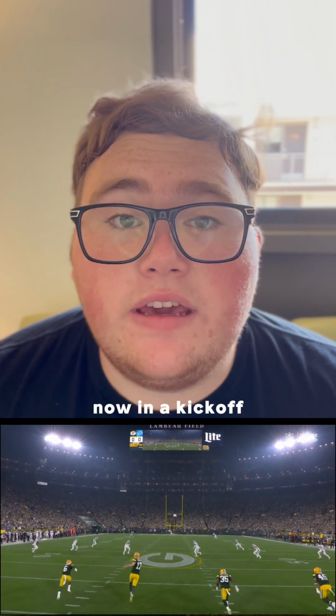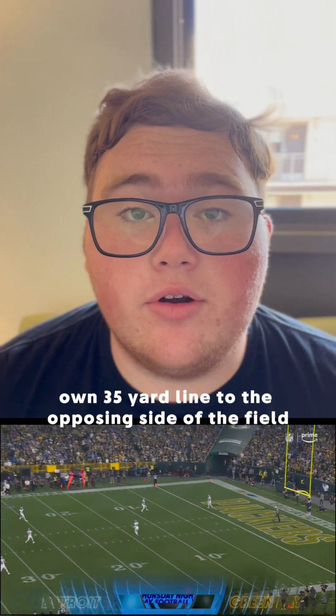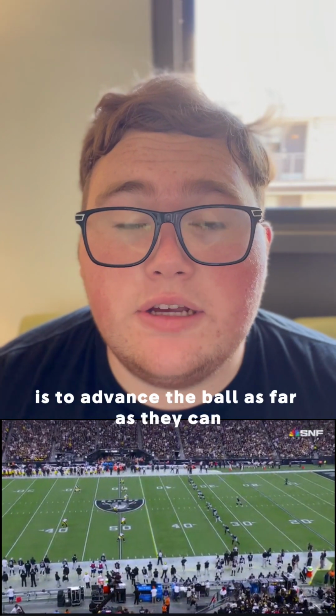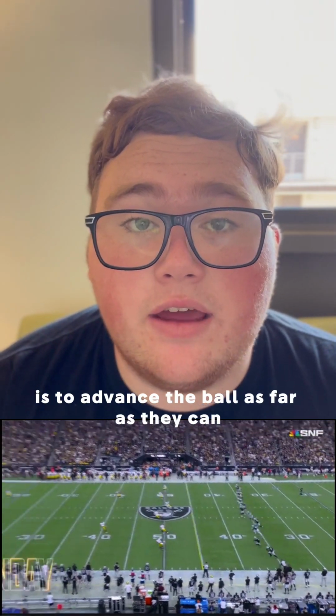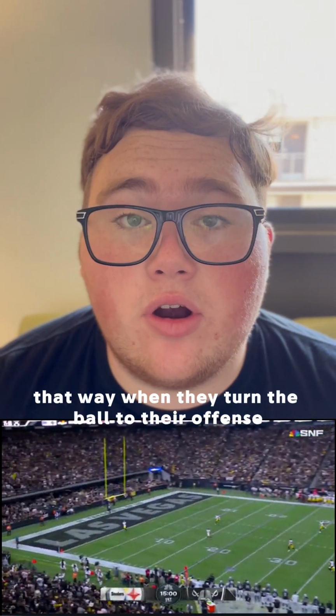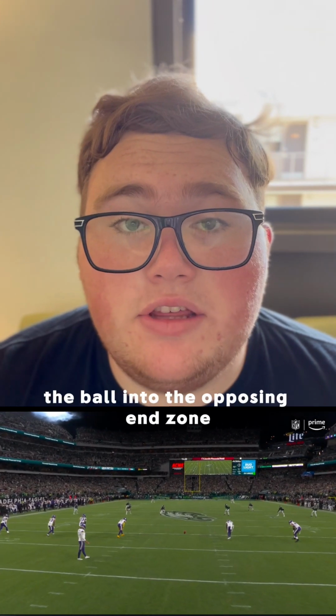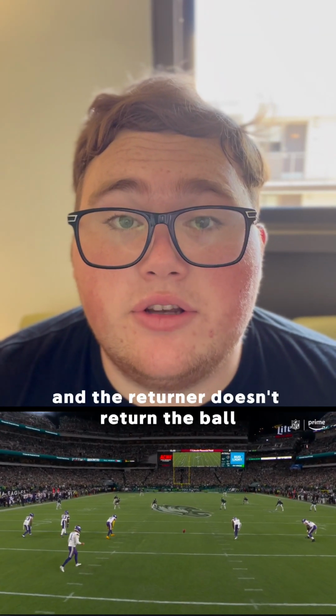Now, in a kickoff, the kicking team kicks the ball from their own 35-yard line to the opposing side of the field where the opponents can receive the ball and try to return it. Now, the receiving team's goal is to advance the ball as far as they can. That way, when they turn the ball over to their offense, they have a better field position so that they can try to score.